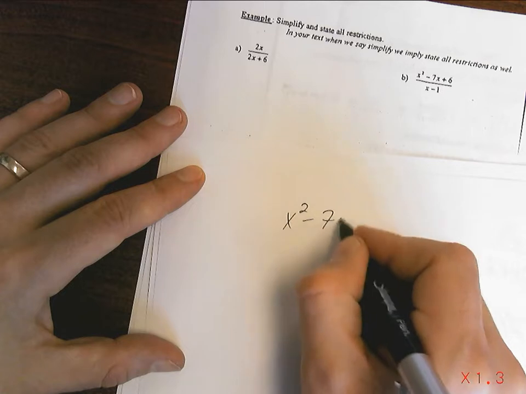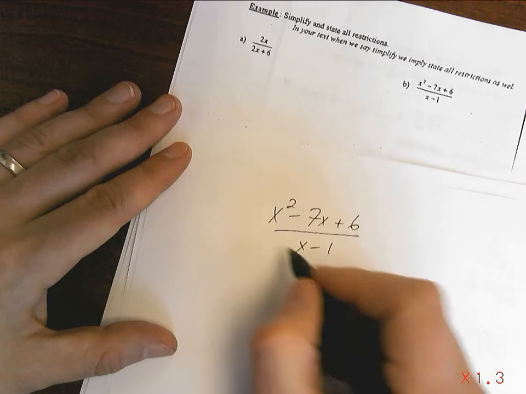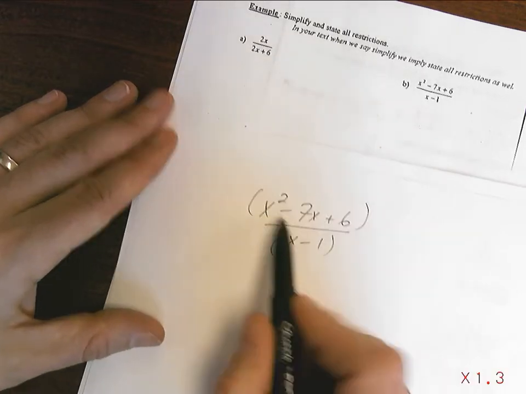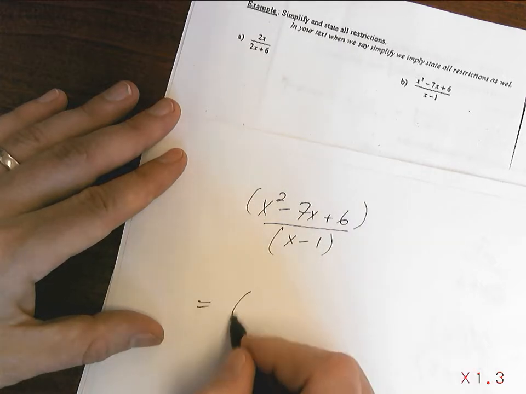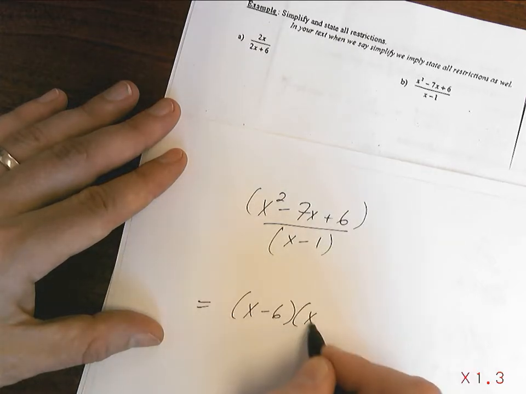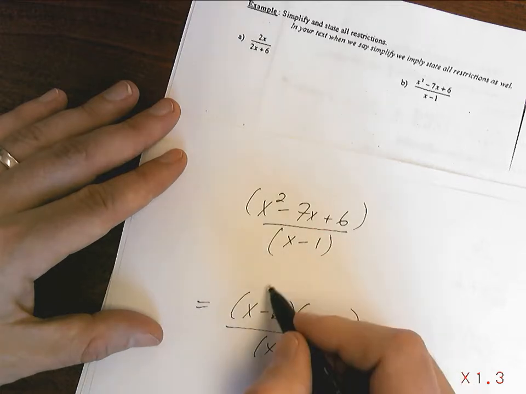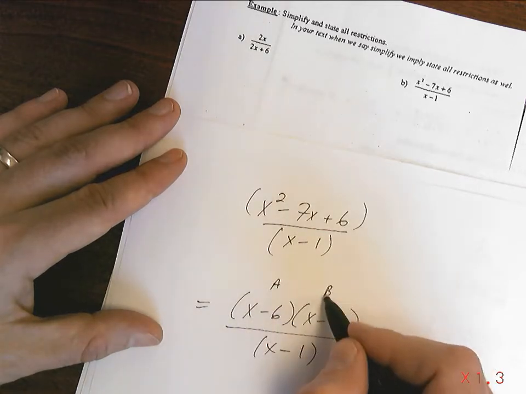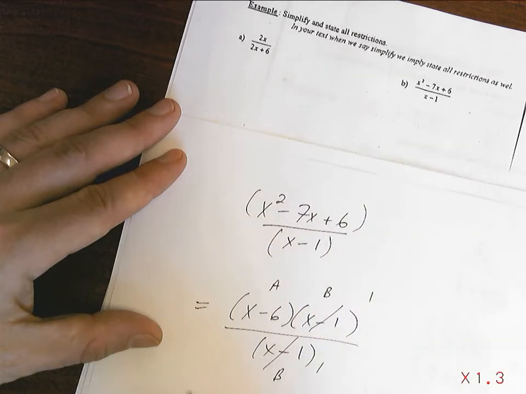x squared minus 7x plus 6 over top of x minus 1. Brackets are your friend. Two numbers that multiply to give 6 and add to give 7. So I'm going to factor the top. (x minus 6)(x minus 1). Notice I've got x minus 6 being multiplied, so take a step back. Notice that this is a times b divided by b. So a times b divided by b, these can reduce, leaving us with x minus 6.